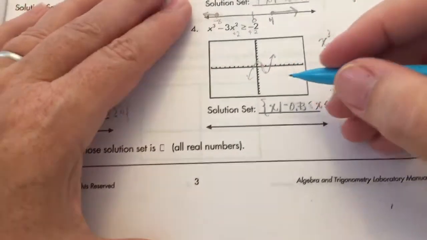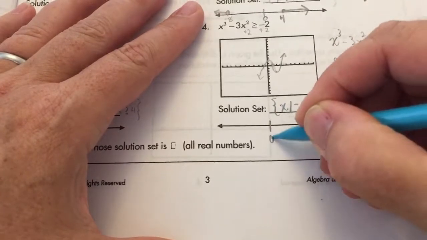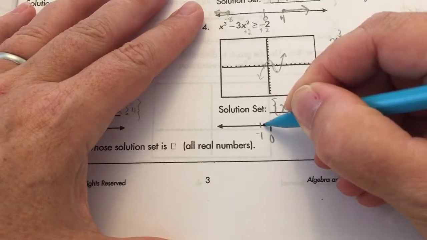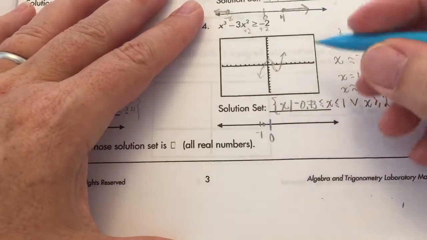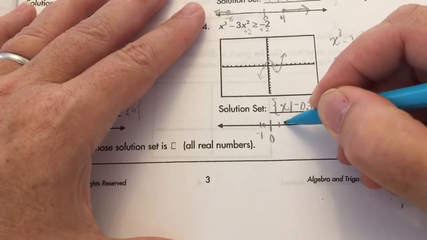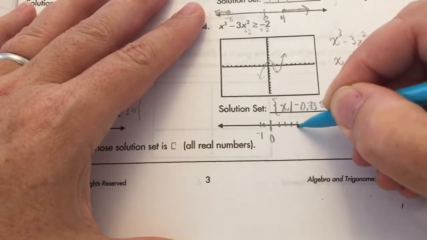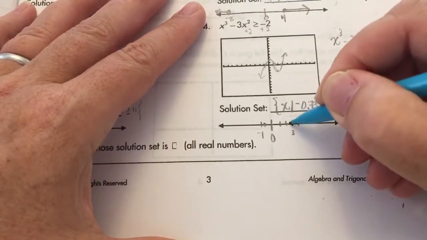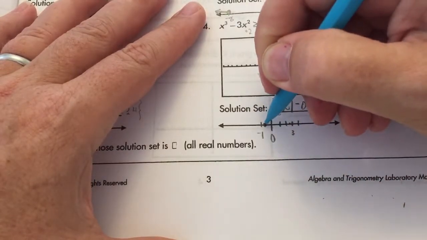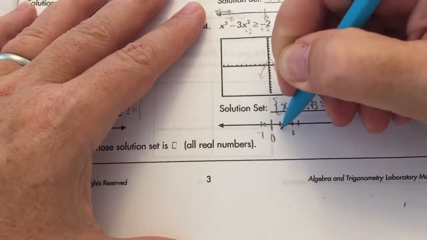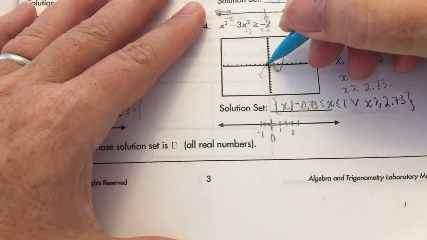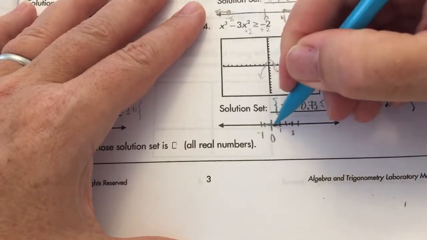Now let's see if we can just sketch it on our number line. Here's 0, here's negative 1, so negative 0.73 is about there. And then we have 1, 2, 3, there's 3, and we're at 2.7, something like that. So between negative 0.73 and 1, I'm positive. See, I'm above the x-axis there. So I shade between there.